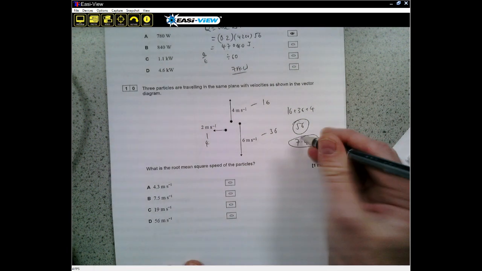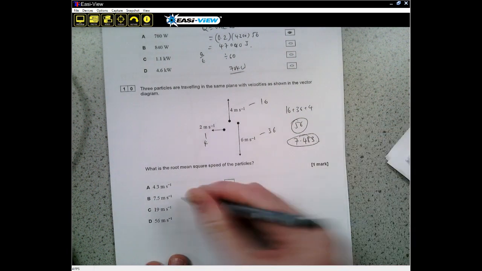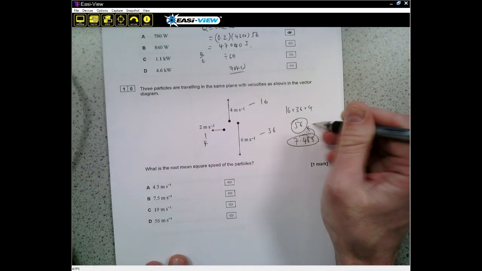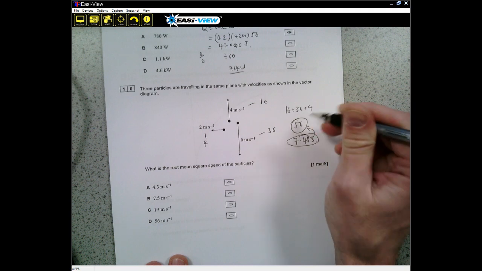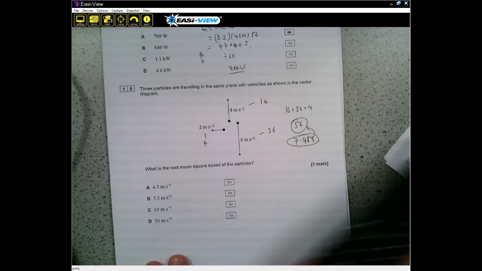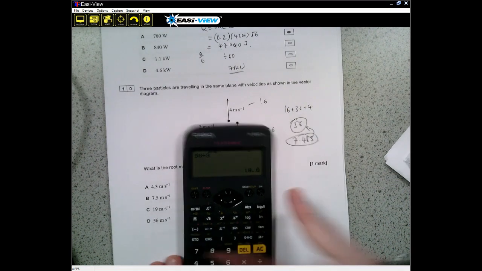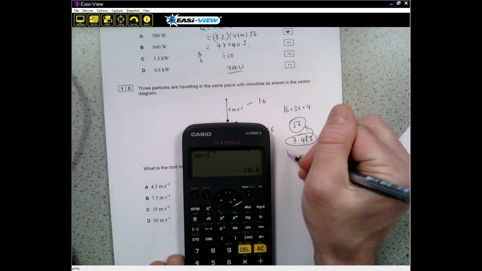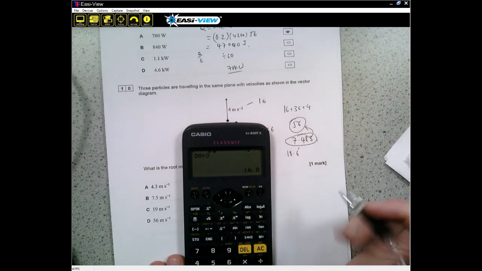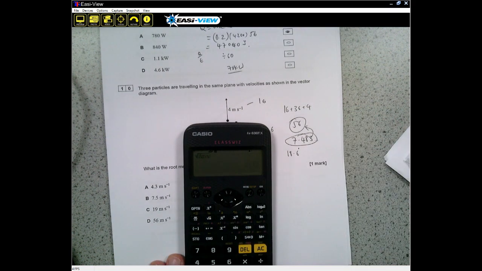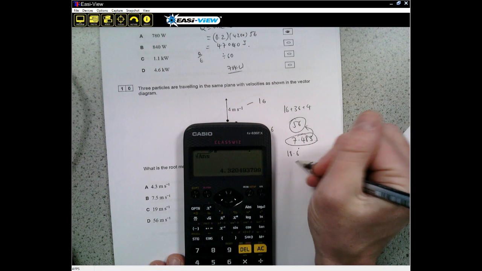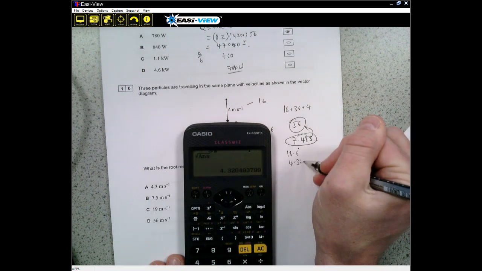And that's the common wrong answer. You see it's B. What you've done there is you found the sum of the square of the speeds. You haven't found the mean of the square of the speeds. So you need to do 56 divided by 3. And that will then give you the mean of the squares, which is 18.6 recurring. Then you square root that, and you get 4.32 meters per second.